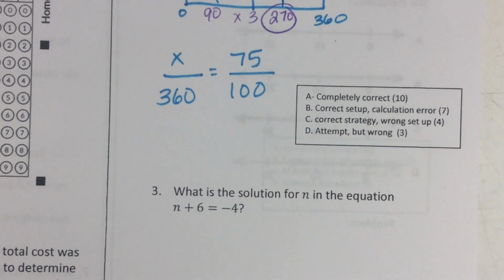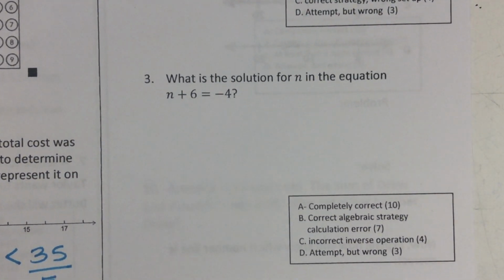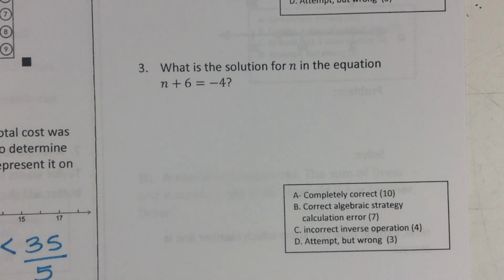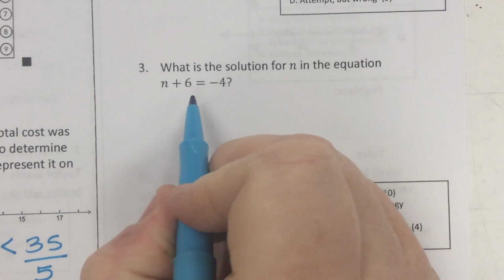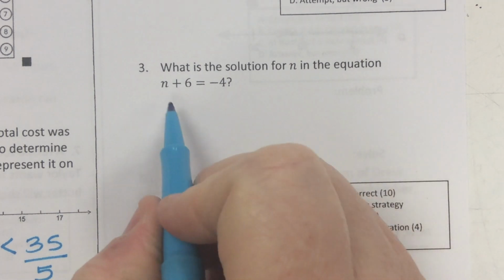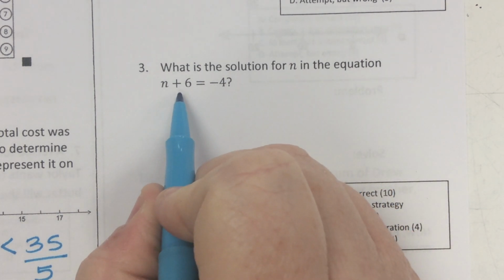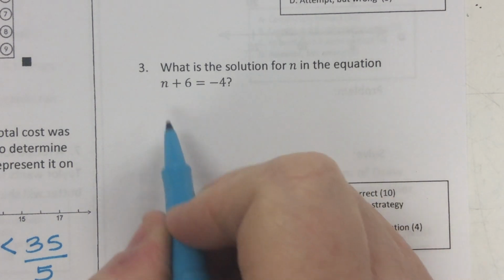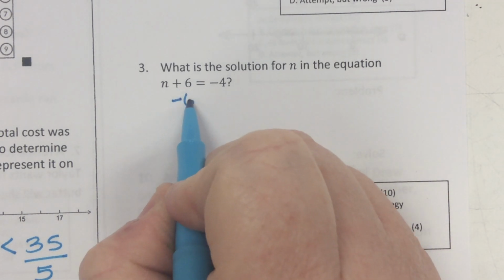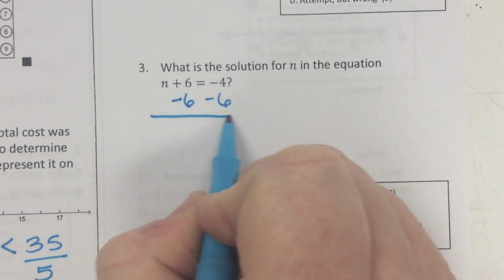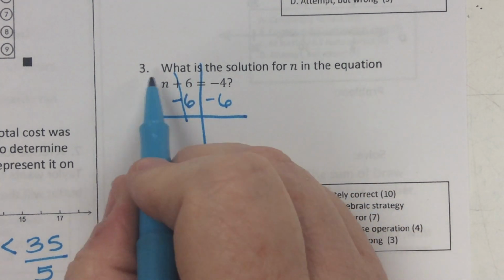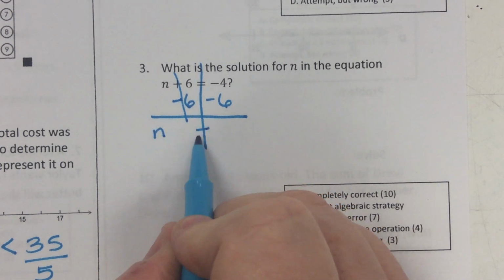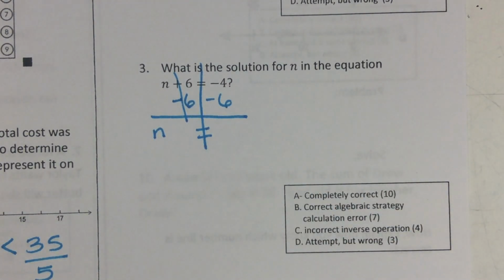All right, next one. What is the solution for this equation? I just want to know what n equals. And a lot of people got this one right. This was a good problem. The common mistake I saw is that we got mixed up on our rules there, okay? So what did I do to my variable? I added 6. So the opposite of adding 6 is subtracting 6. Okay, so 6 and negative 6, they cancel, and I'm left with n equals, and I only put in equals because there's an equals up there.